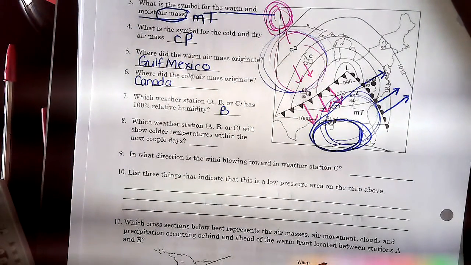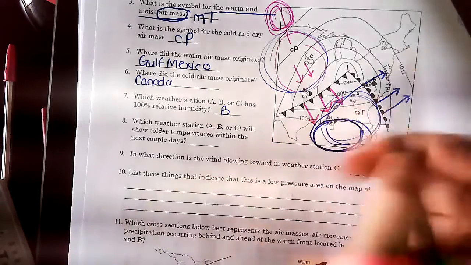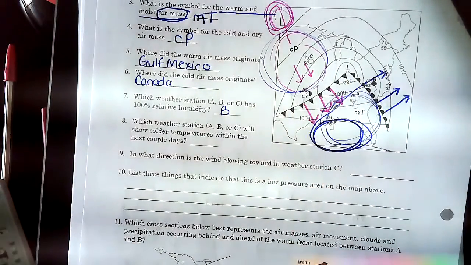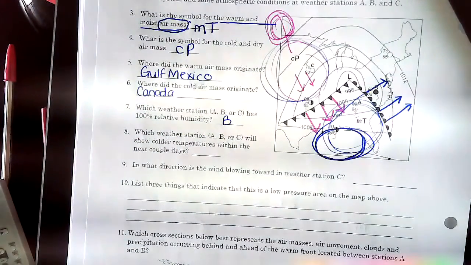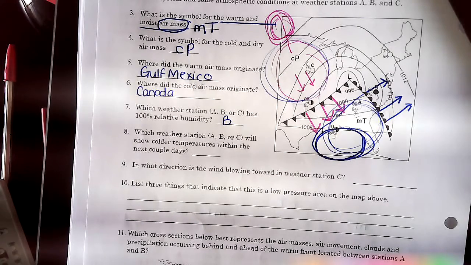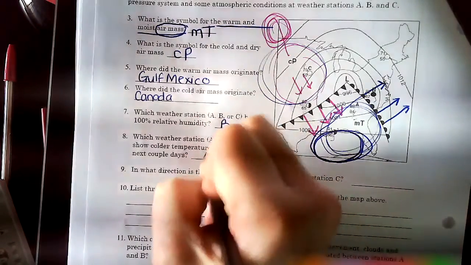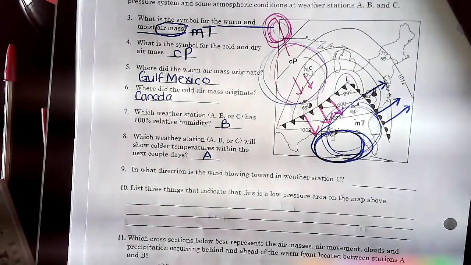Which one's going to get colder in the next couple of days? Why A? It has a cold front coming towards it. These triangles are pointing where they're going. It's like they're pointing at you saying, I'm coming to get you. Why is it not C? What's already happened to C? It's already had the cold front go over it. That's where the cold front's already been. So it's already cold at C. This didn't ask which one is already cold. It asked which one's going to get cold. So that's location A.